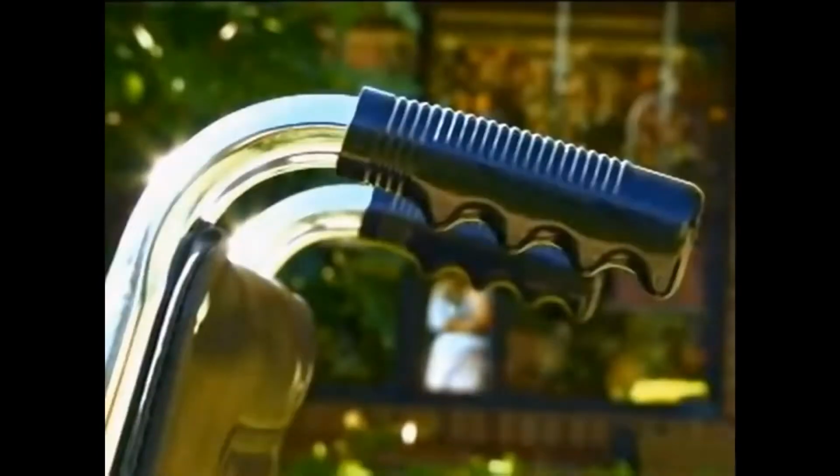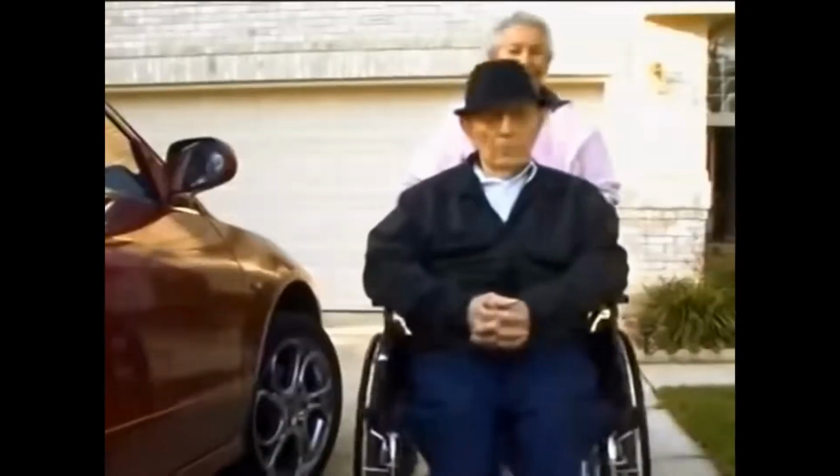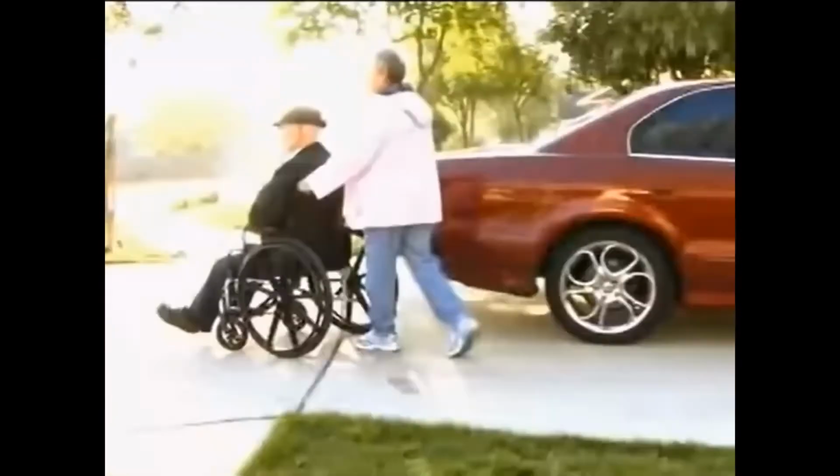There are many different types of wheelchairs available with many different features. Some chairs have footrests that flip up. Some have leg rests that can swing out of the way. Getting the wheelchair ready and in the right position will make the process go smoother. Wheel your family member from the house to the location of the car.